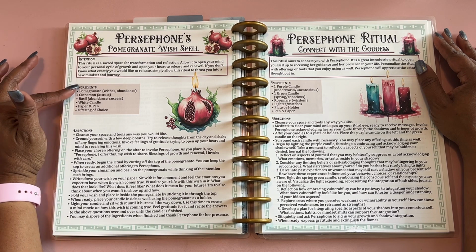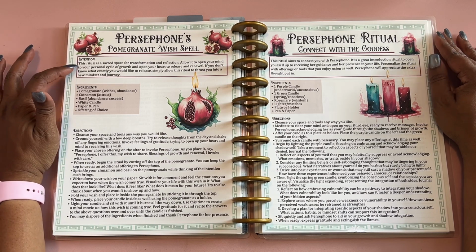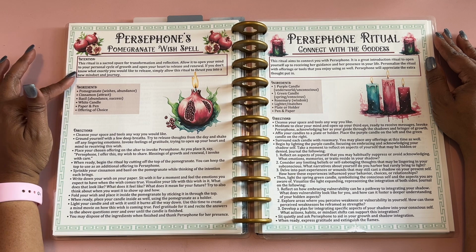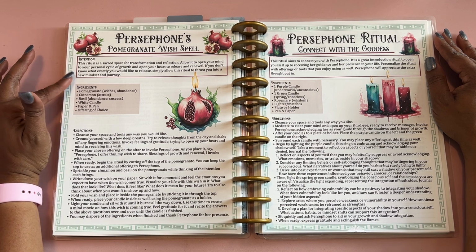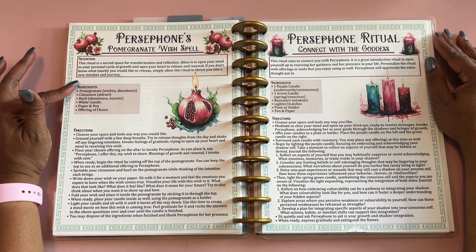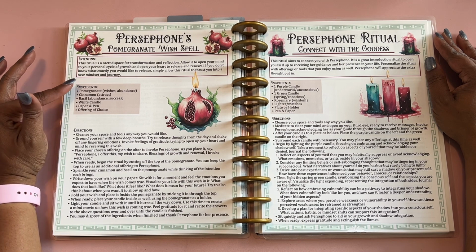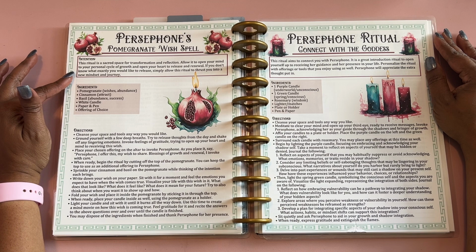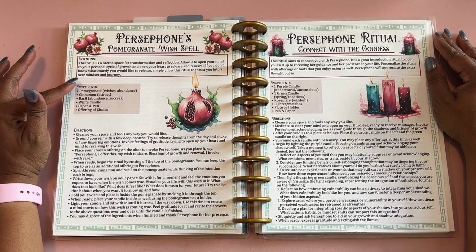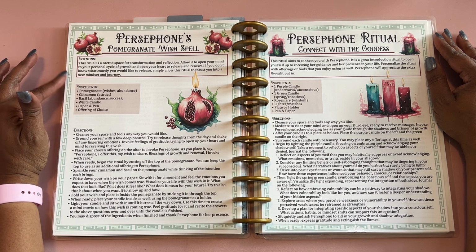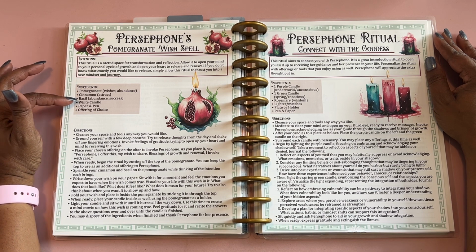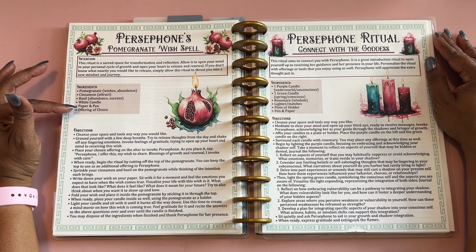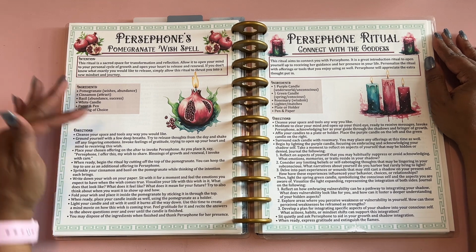Pomegranate wish spell. So let's get to the intention. This ritual is a sacred space for transformation and reflection. Allow it to open your mind to your personal cycle of growth and open your heart to release and renewal. If you don't know what exactly you would like to release, simply allow this ritual to thrust you into a new mindset and journey. And here the ingredients are pomegranate, cinnamon, basil, white candle, paper and pen, offering of choice. They give you the direction.